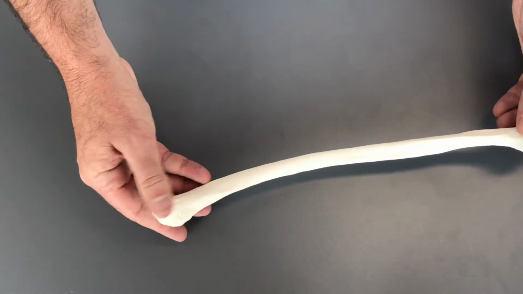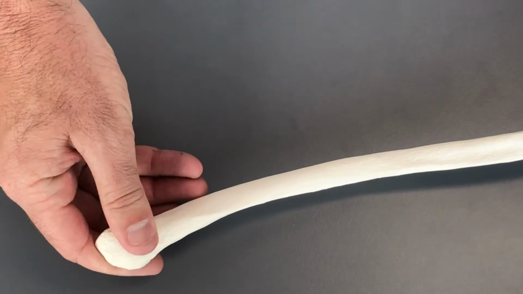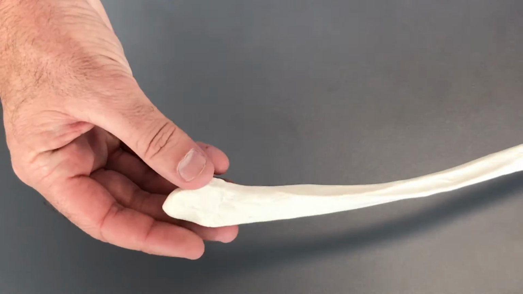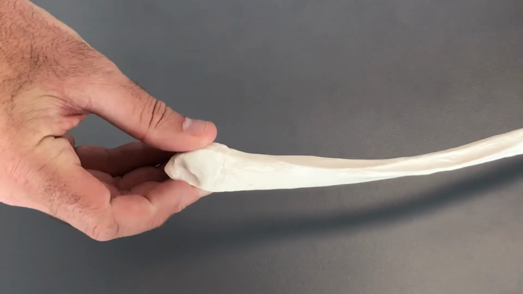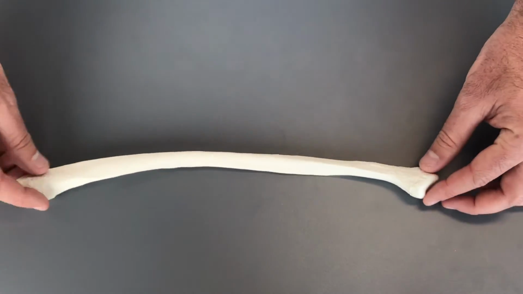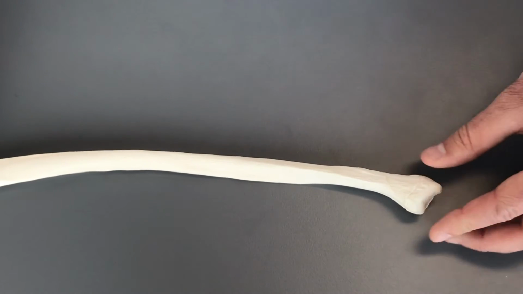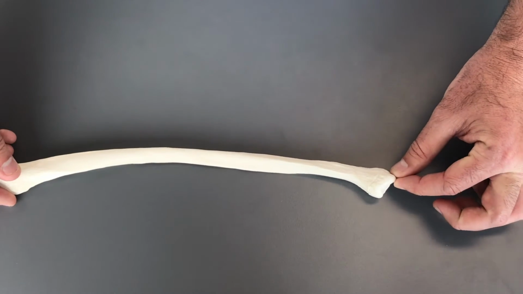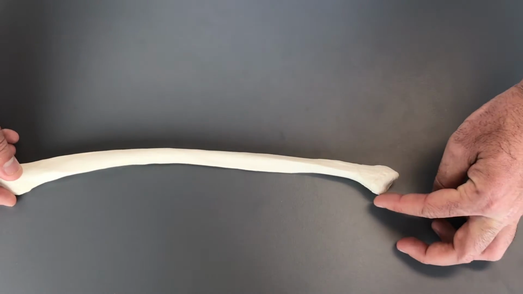On the other end, you see it's kind of flattish on one side, but if you look at the other side, it really cuts away. So that helps us distinguish front and back and left and right. We use this point here to determine front and back. That point there is at the back. This is the front, this is the back.